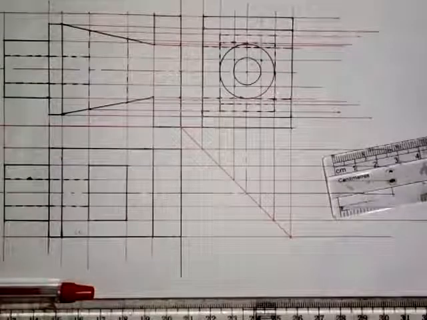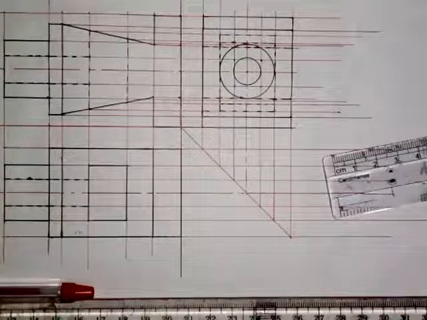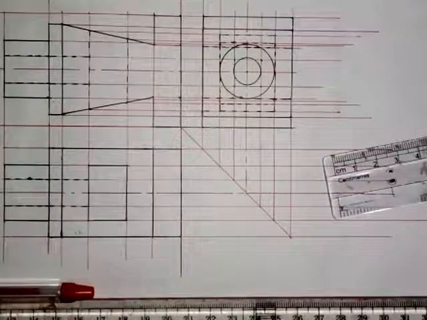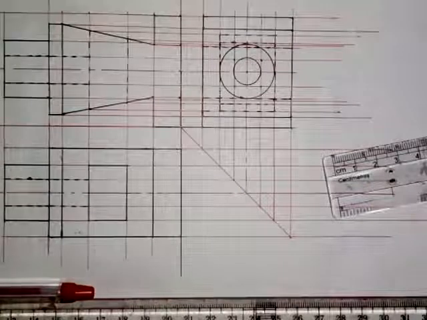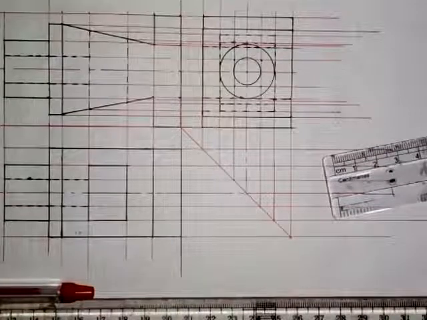So to convert an isometric view to orthographic views is very, very simple. All you need to do is to study diagrams and look at the shapes that you have as the front elevation and draw it. So it's very, very simple.